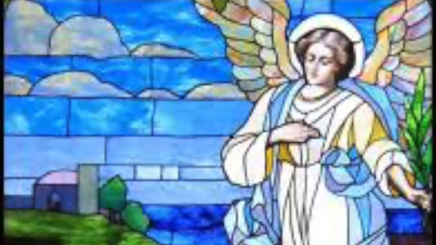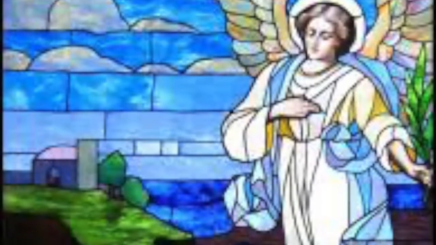In this example, you can see we have the angel with a very detailed face telling the shepherds about Jesus's birth. This is a slightly different style, but again with very bright and vibrant colors that they use.